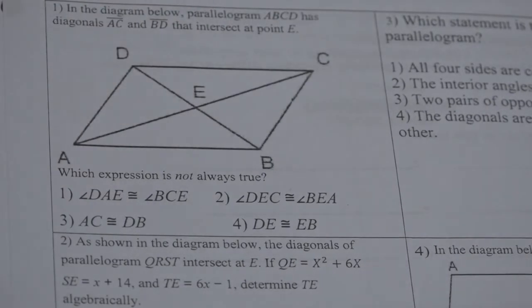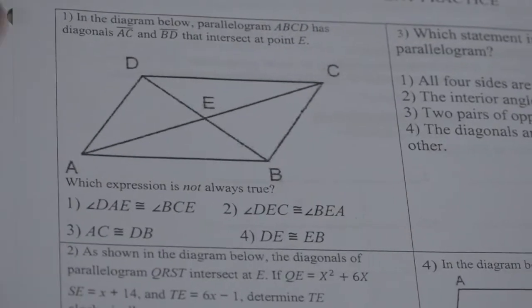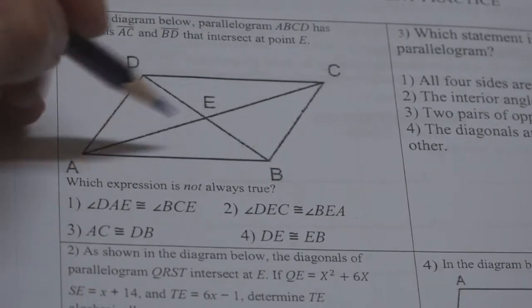Oh, beautiful. All right, where was I? Oh, yeah. So, angle DAE, well, you already solved it, I guess, because I was sharpening my pencil.